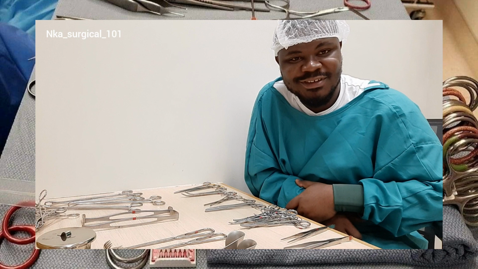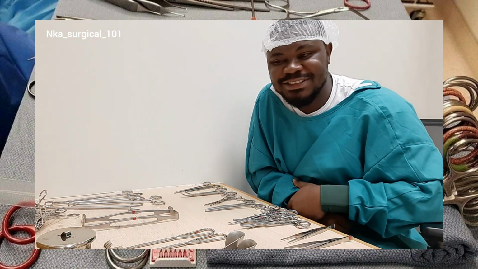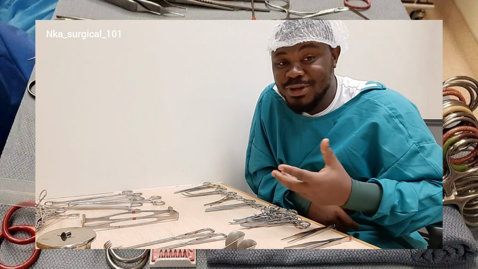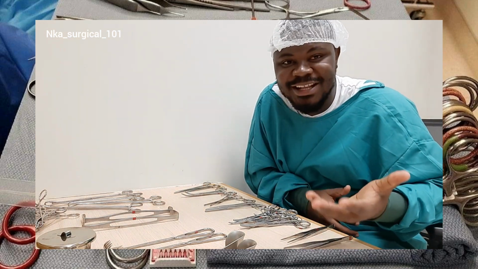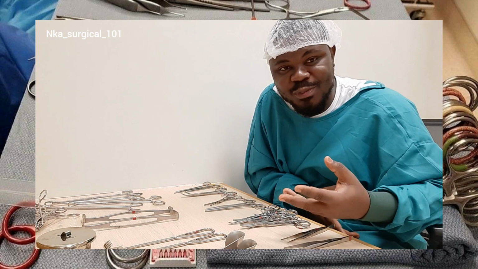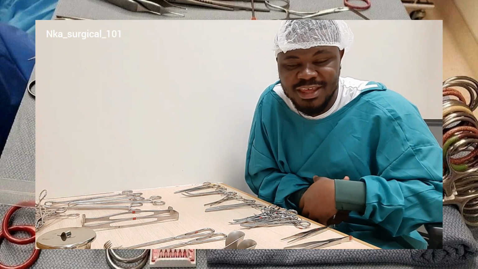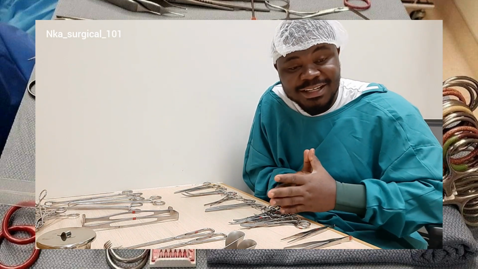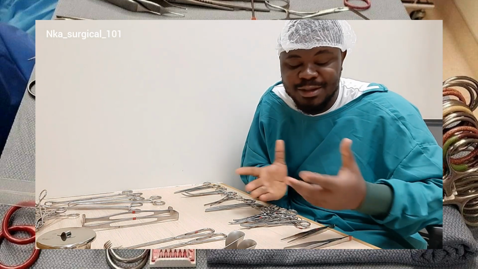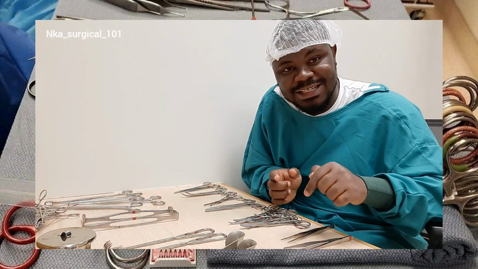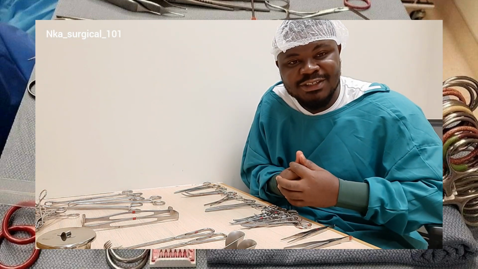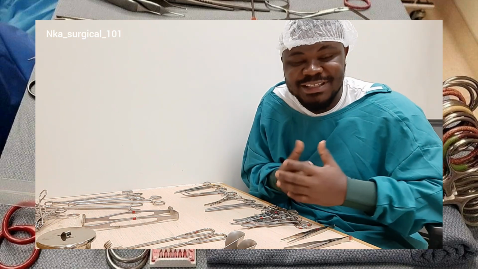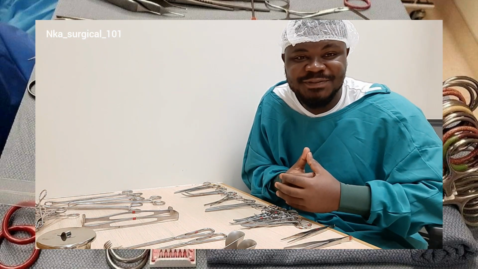The eighth category of surgical instruments is the probing and dilating instruments. Just as the name suggests, they are used to probe and dilate during surgery. Examples are the urethral dilators, the cervical dilators, and the probe, which is used to test the depth of wounds or cavities. So the name always gives them away: dilating and probing instruments.